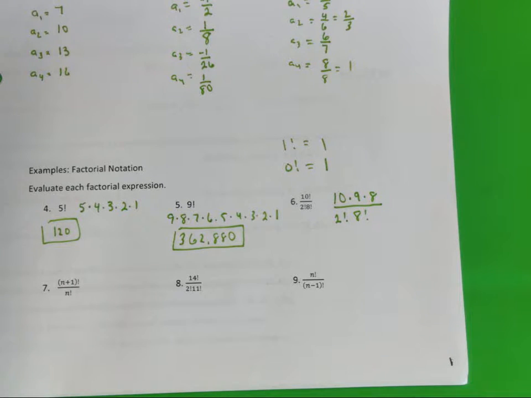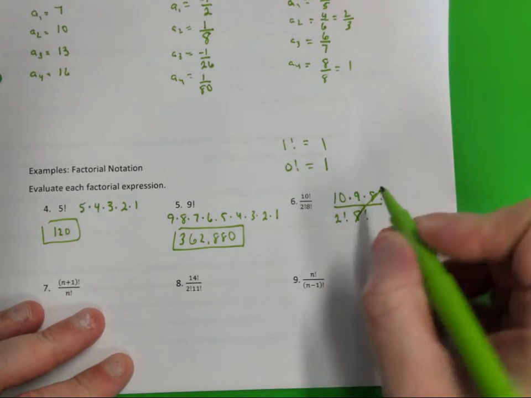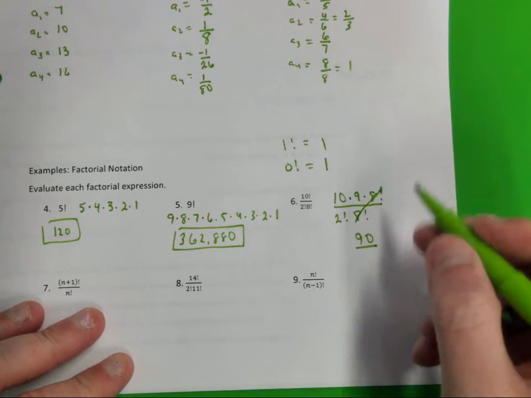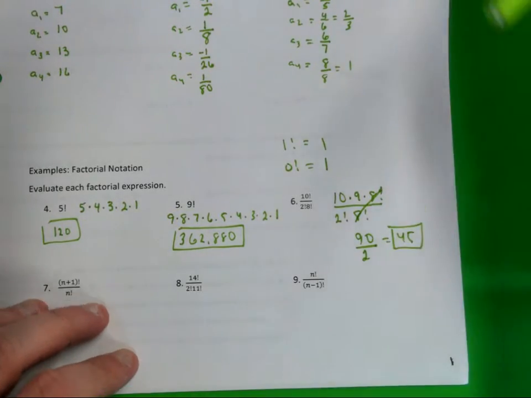Yes, because after 8 you have 8 times 7 times 6 times 5 times 4. Couldn't I cancel that 8 factorial out with that 8 factorial? Yes. And I'm left with 10 times 9, which is 90. What's 2 times 1? And your answer is 45. That's the value of that expression.